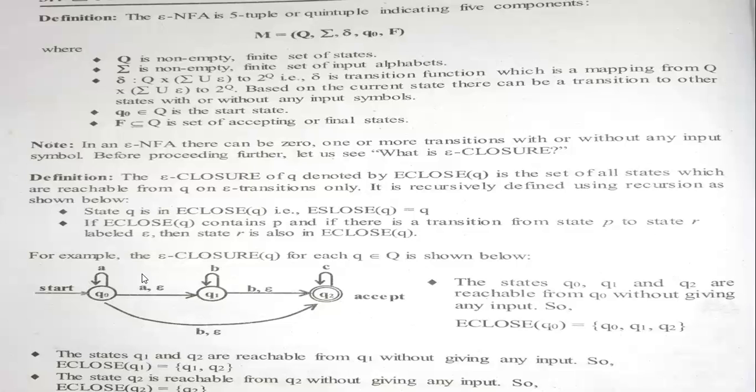Okay, what do we have? Epsilon transitions. So Q1 is reachable. Q0 to Q1, we have an epsilon transition. Q1 to Q2 also we have an epsilon transition. And we also have one more transition from Q0 to Q2 with epsilon. So we can easily write the E closure of Q0 will be equal to {Q0, Q1, Q2}.